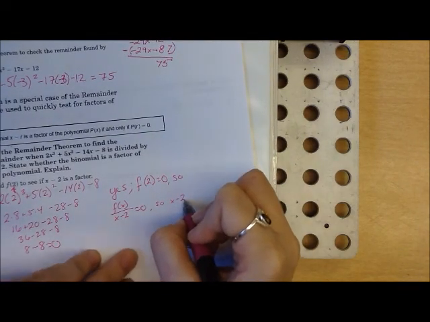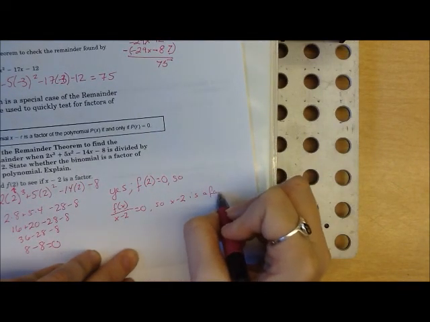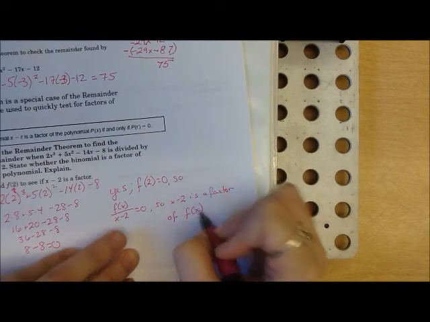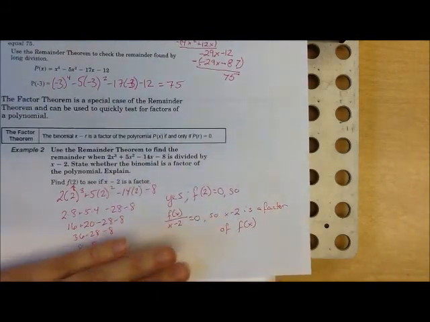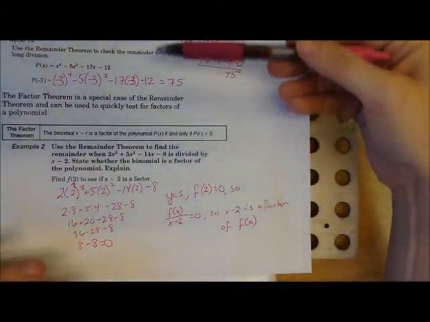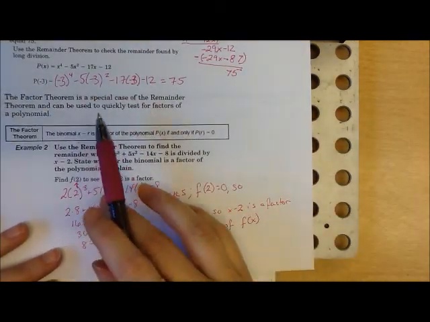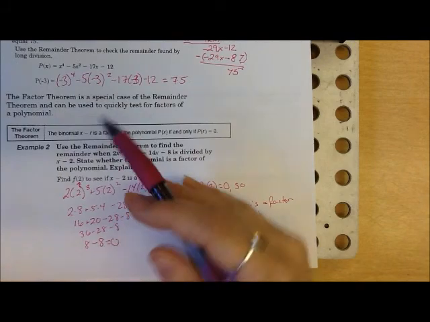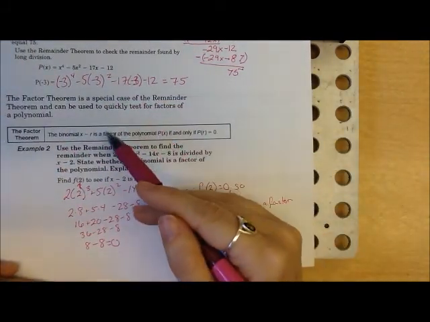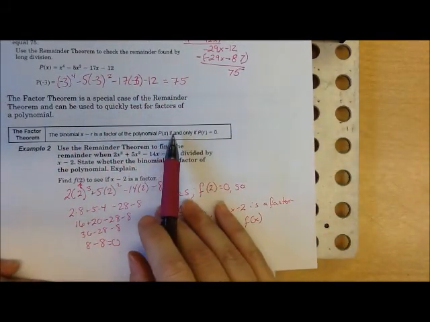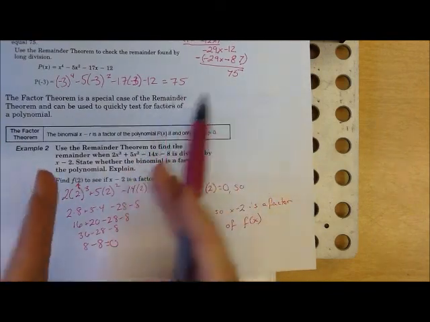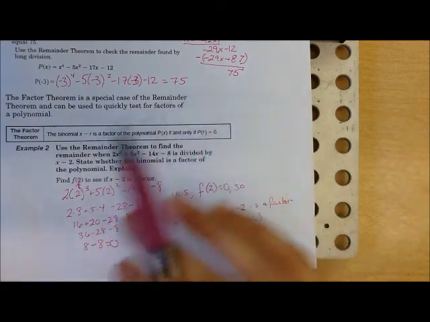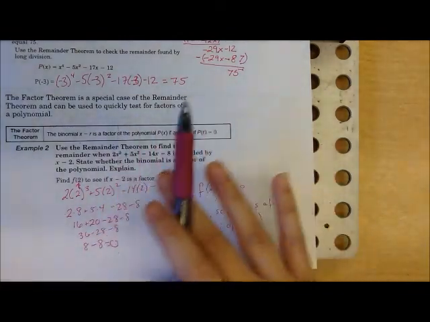So x minus 2 is a factor of f of x. Here f of x is this. That's the deal. So the remainder, if you divide by the expression x minus r, is the same as the result of plugging r into your polynomial for x. And you can use those two things interchangeably to find factors and roots and zeros, and to check whether something is a factor or check whether the corresponding r is a root.